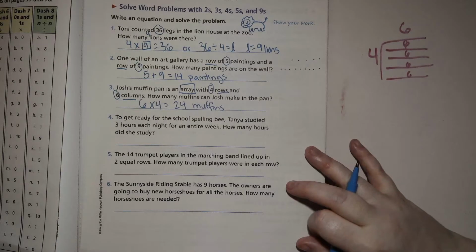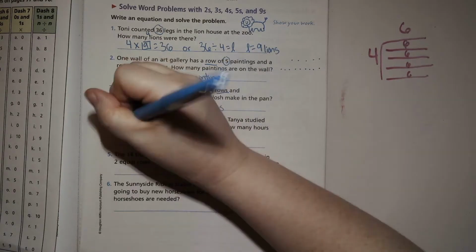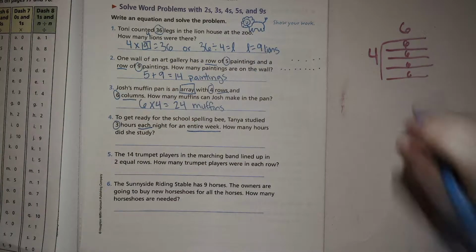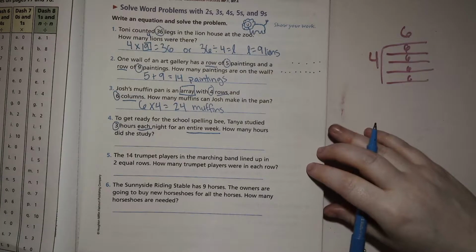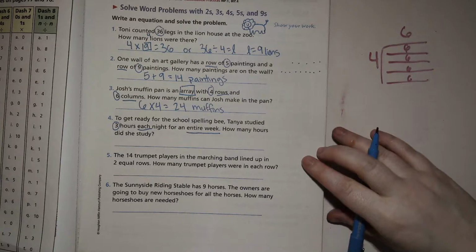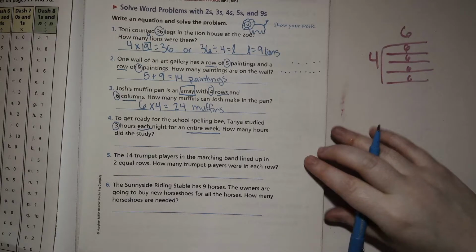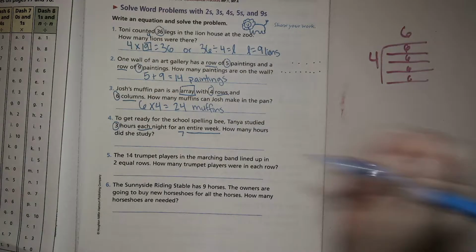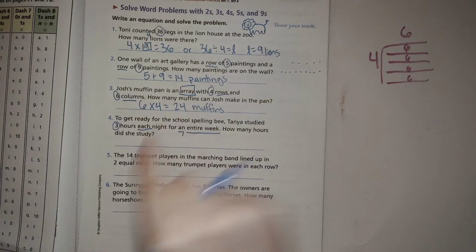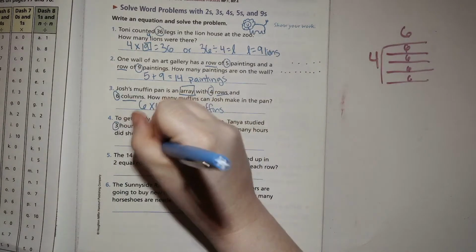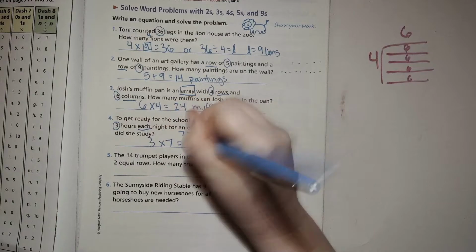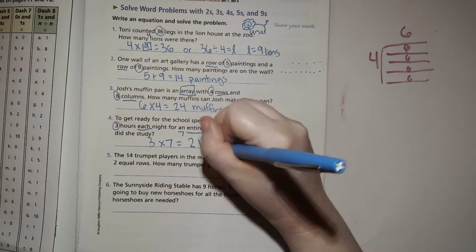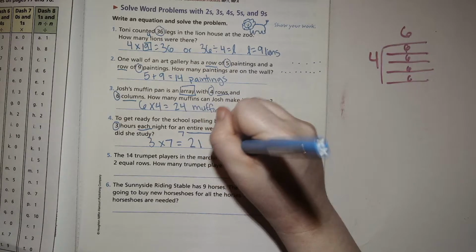To get ready for the school spelling bee, Tanya studied 3 hours each night for an entire week. How many hours did she study? There's a secret number here. Did you find it? Well, each night for a week. How many nights are in a week? 7, right? So if she did 3 hours each night, that's 3 7 times. So 3 times 7. Hopefully you memorize 3 times 7 is 21. 21 hours.